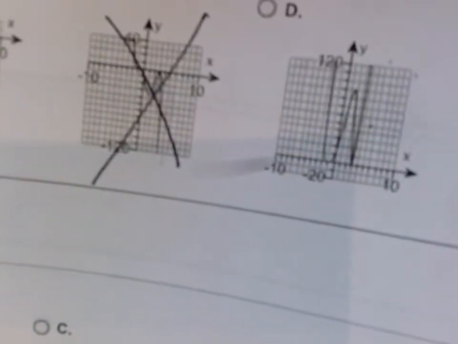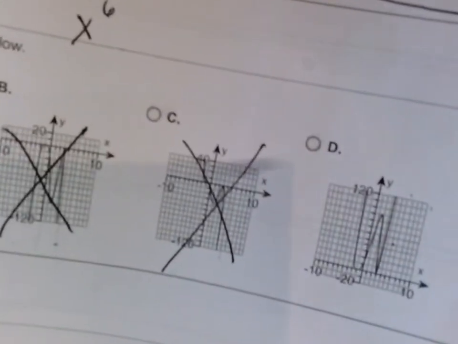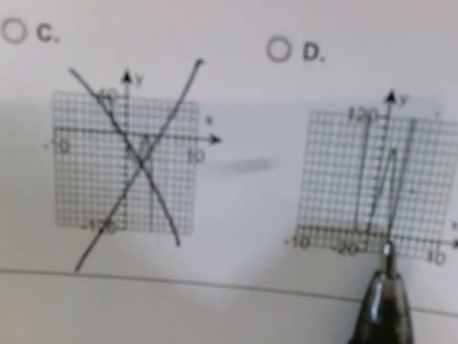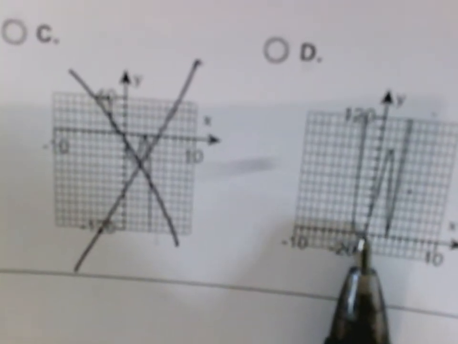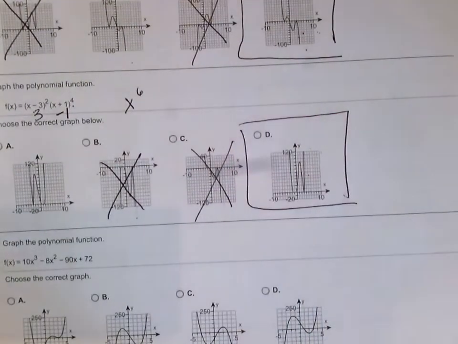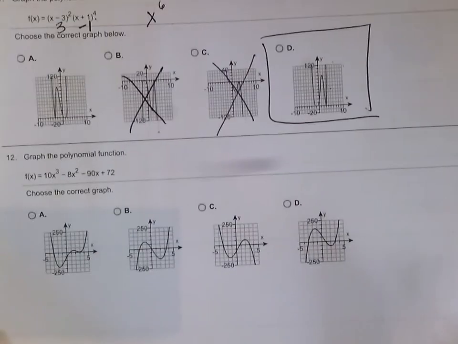So let's look at this one. So look, this one crosses, there's your positive 3. There's where it touches. And there's your -1. That's where that one touches. So the positive 3 and -1 like I needed. All right, last one.